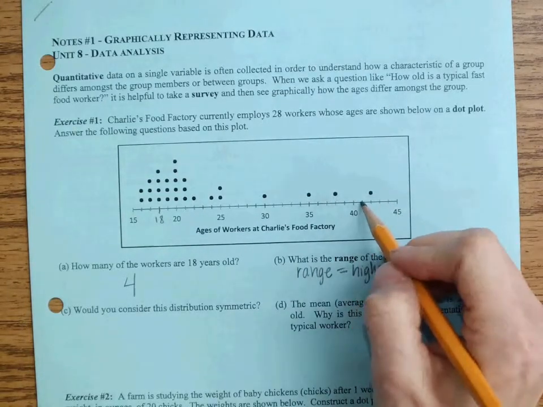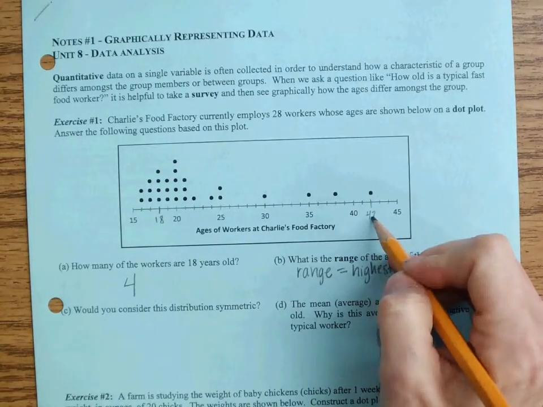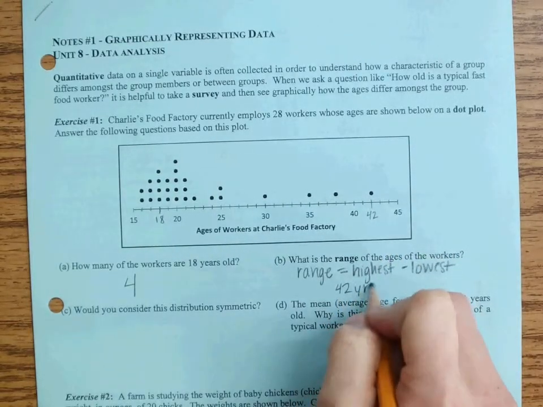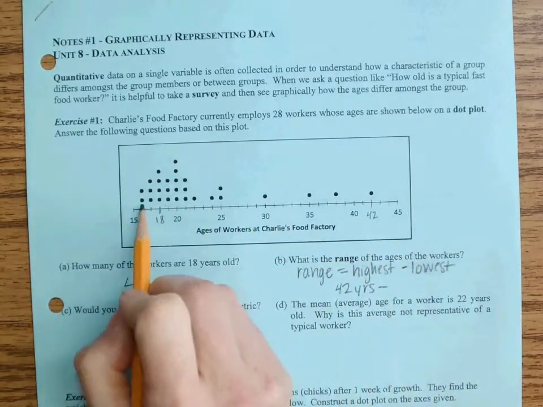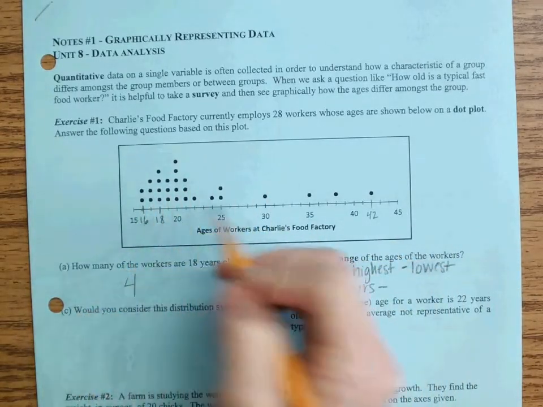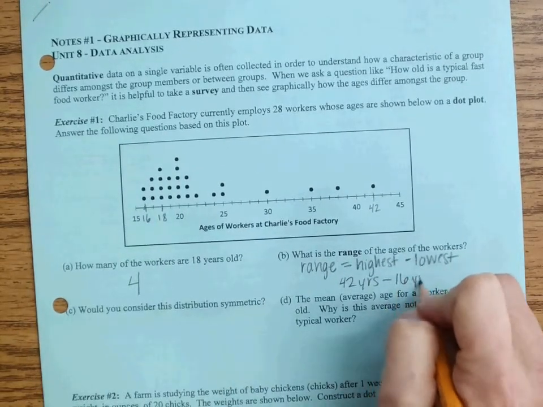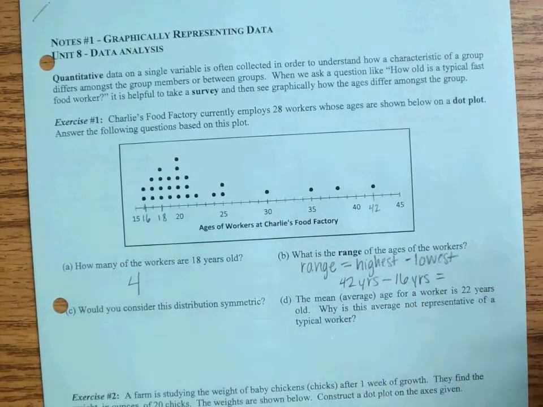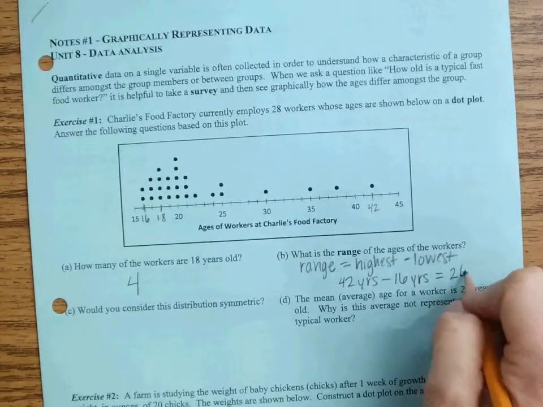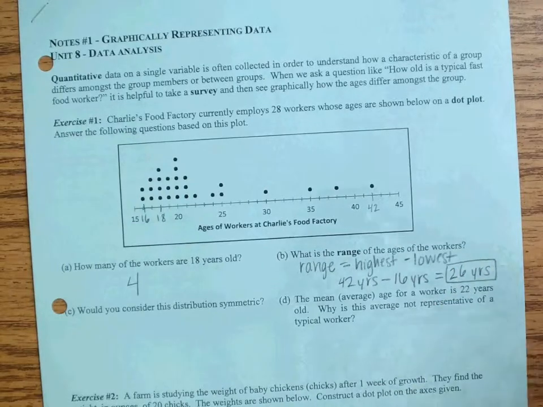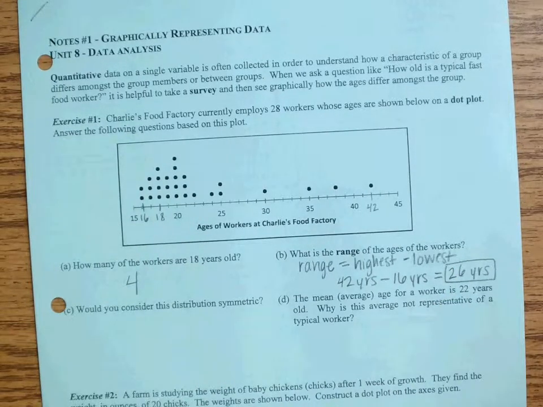We have 40, 41, this is 42. So 42 years minus our youngest person, who is 16. Even though 16 happens more than once, we'll just do minus 16 years. When we subtract this, we get 26 years is the range from the youngest worker to the oldest.